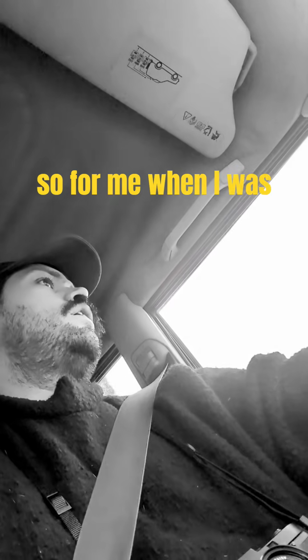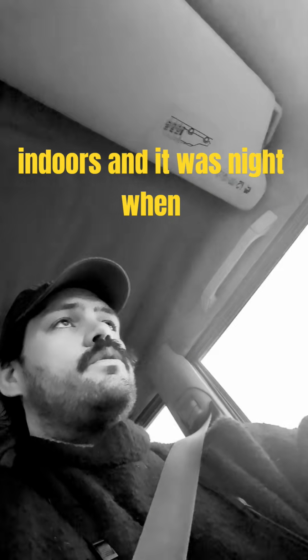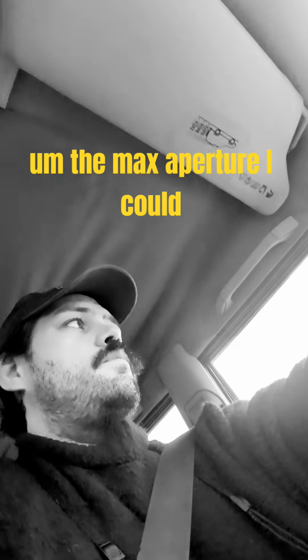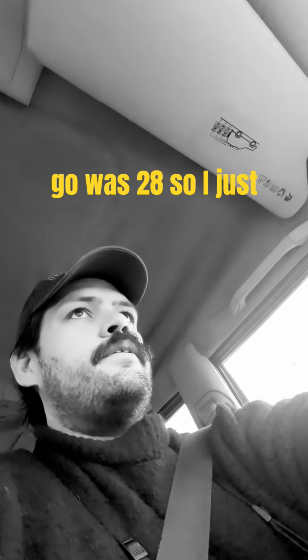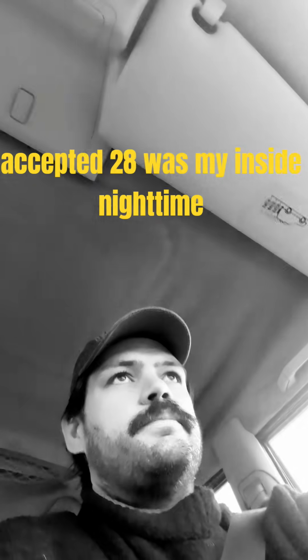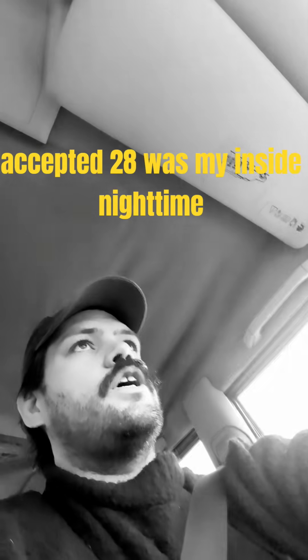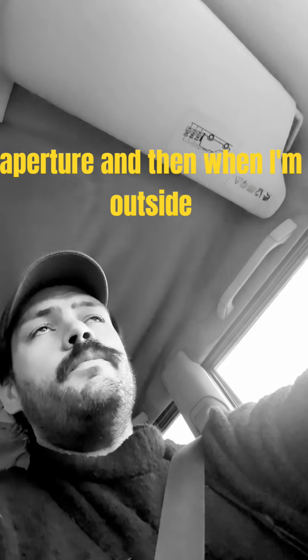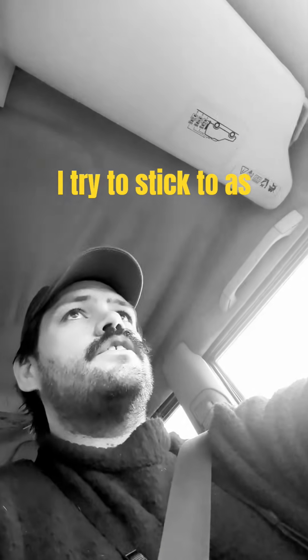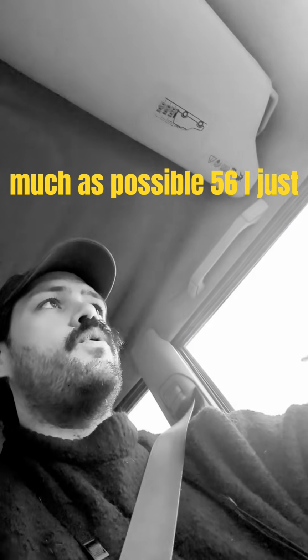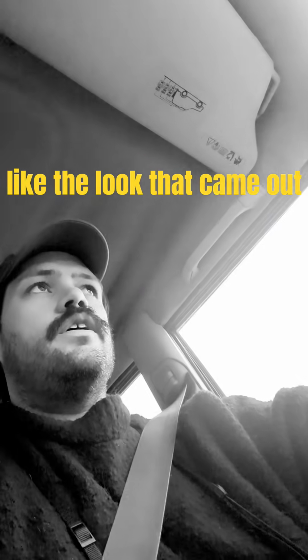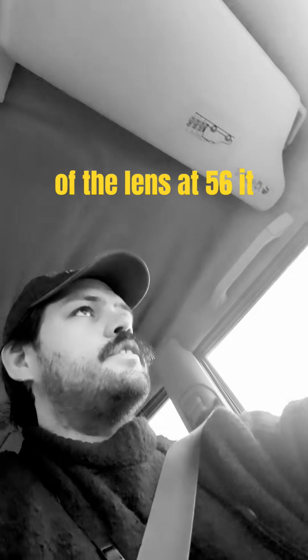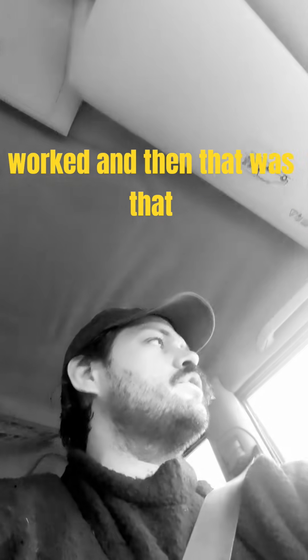So, for me, when I was indoors and it was night, the max aperture I could go was 2.8. So I just accepted 2.8 was my inside nighttime aperture. And then when I'm outside, I tried to stick to it as much as possible, 5.6. I just like the look that came out of the lens at 5.6. They can be different for you, but for me, that's what worked.